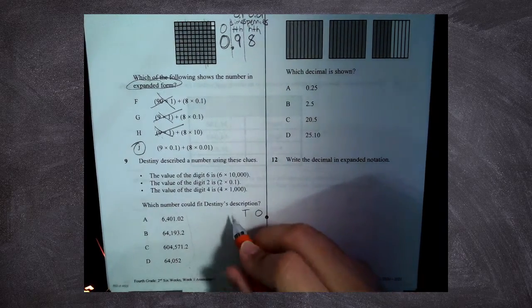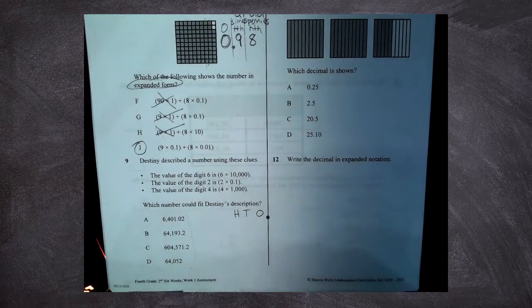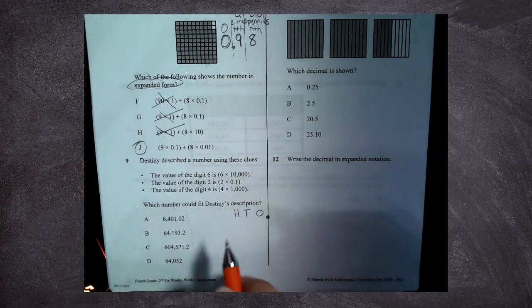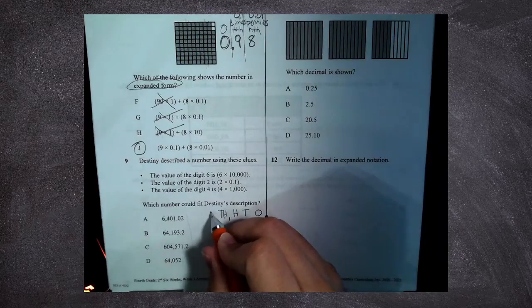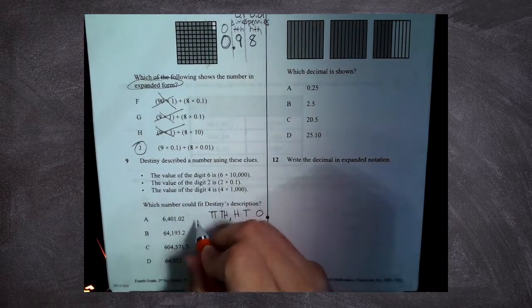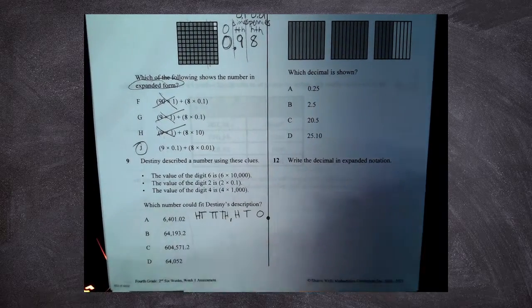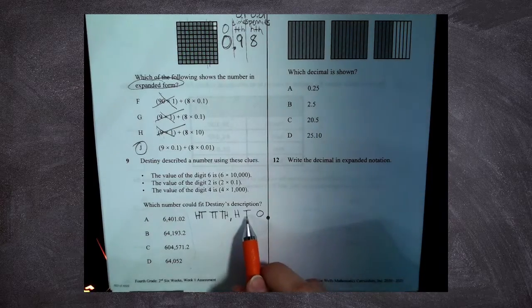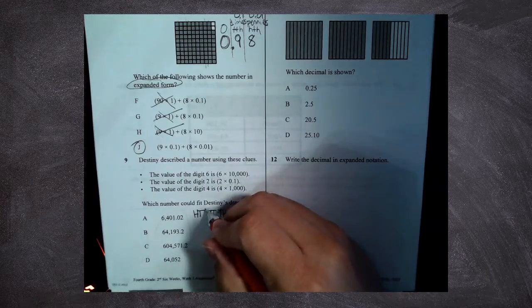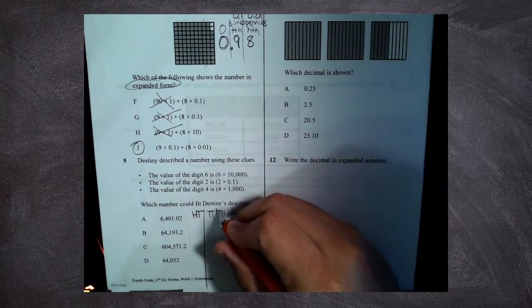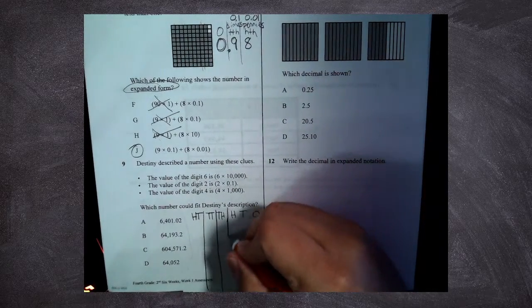Ones, tens, hundreds, 3 places, 1,000, 10,000, 100,000. 3, 4, 5. Okay. These are my 6 places in front of the decimal.